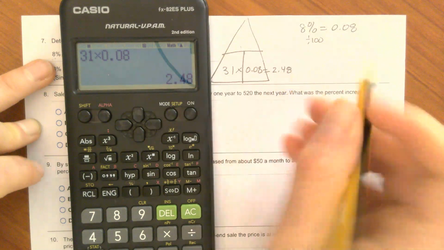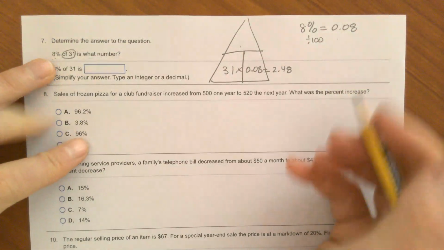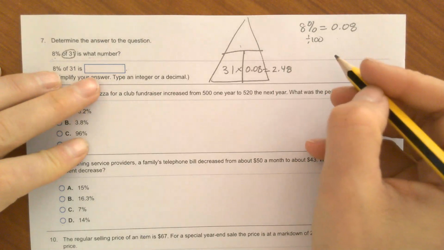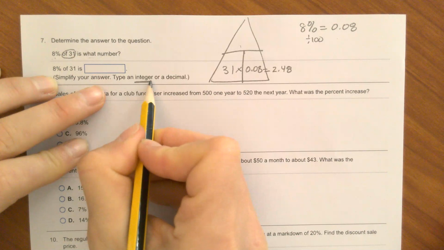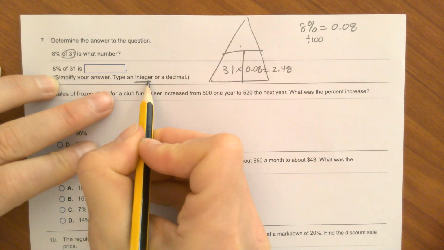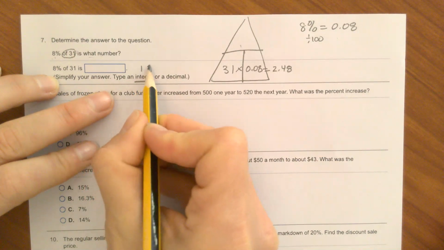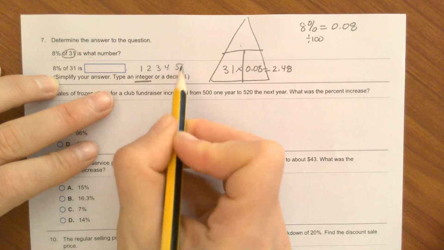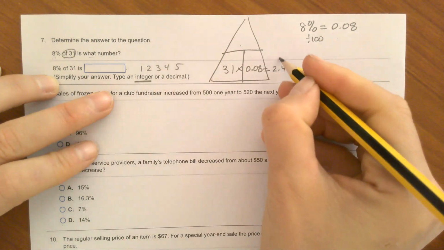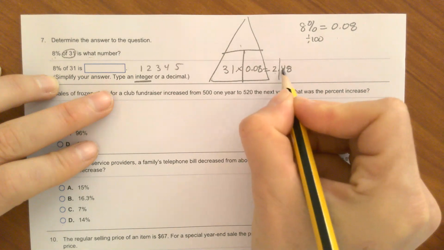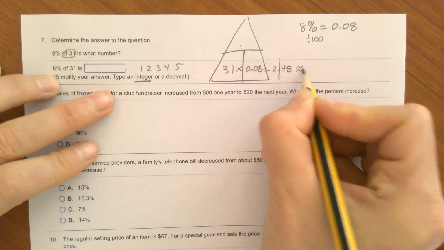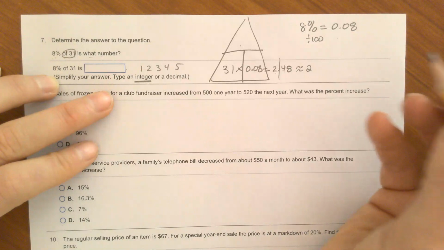So almost 2.5. Okay, so let's just look at, it says type an integer. Integer means like a whole number. 1, 2, 3, 4, 5. Okay, so is this closer to 2 or to 3? Well, 4 is small, so this is closer to 2.